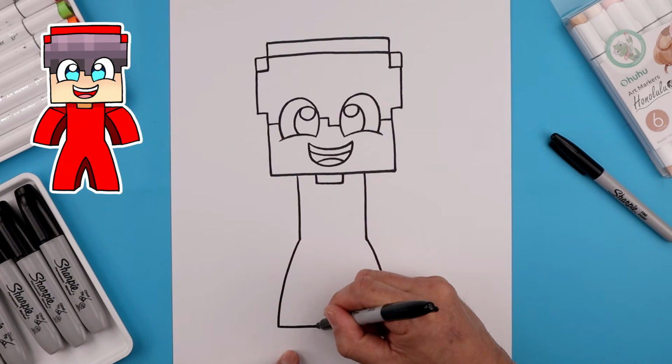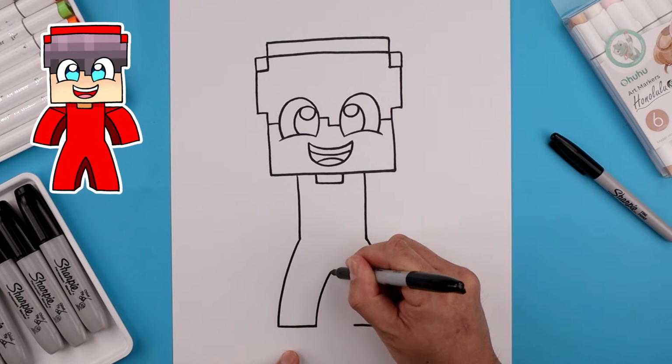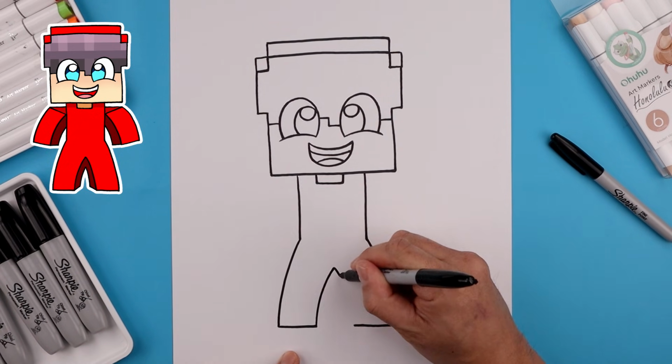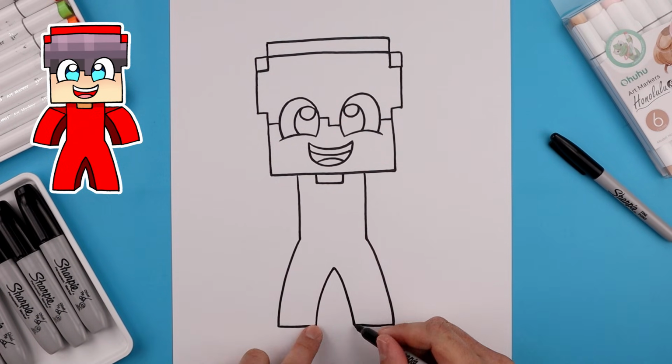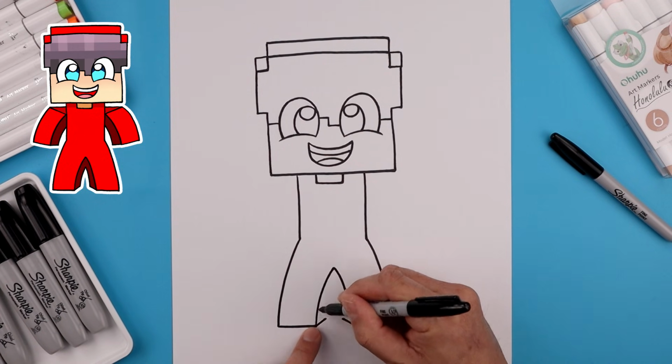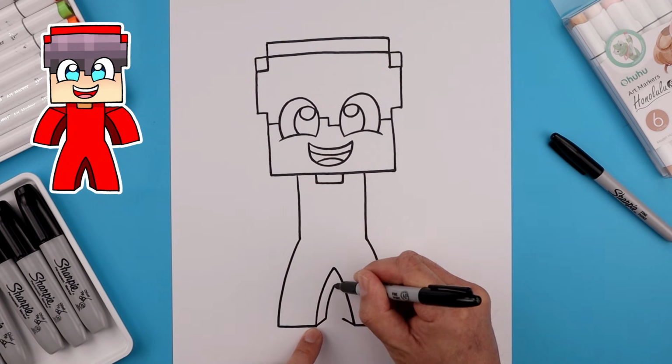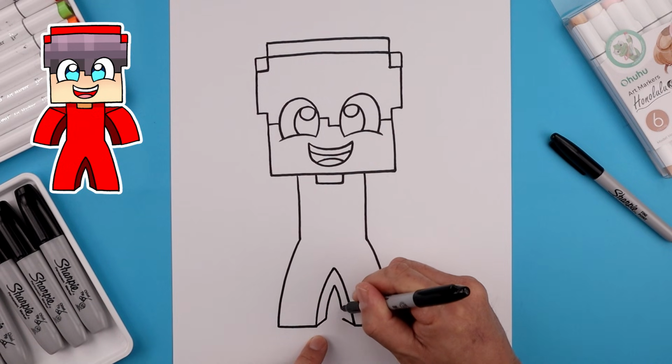Let's follow that same curve of the leg, going up and then in towards the middle, go out and then down towards the right. Now I want to draw the inside edge of the legs. From these 2 points, angle this up and in. Now I'm going to trace this curve along the inside, going up toward the point and then back down.